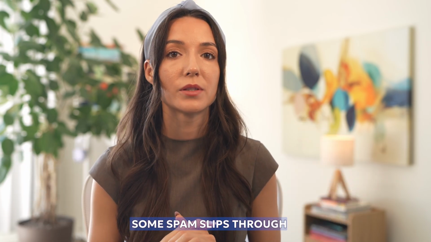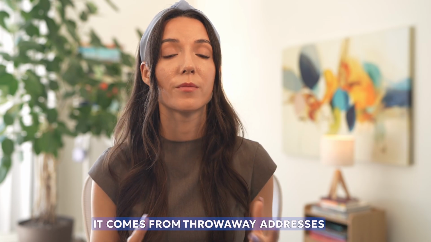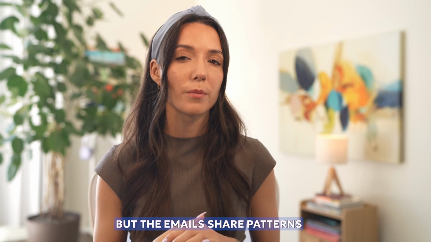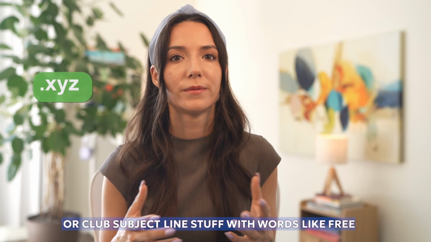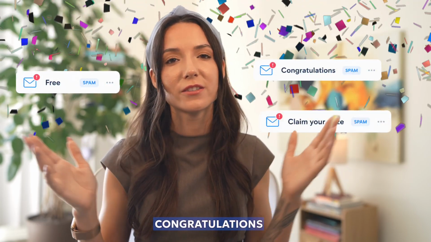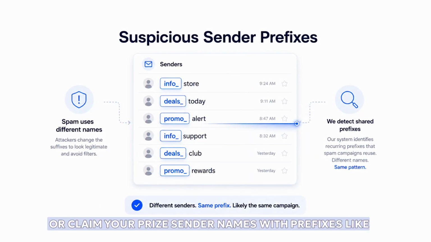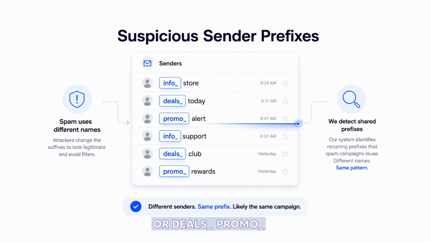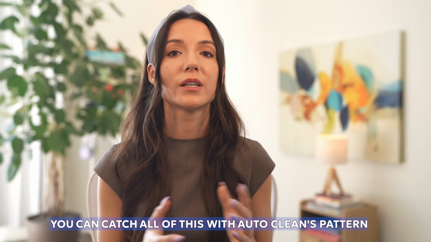Some spam slips through because it doesn't come from one specific sender or domain. It comes from throwaway addresses. But the emails share patterns, weird domain extensions like .xyz or .club. Subject line stuff with words like free, congratulations, or claim your prize. Sender names with prefixes like info underscore, deals underscore, promo underscore. You can catch all of this with Auto Clean's pattern matching.